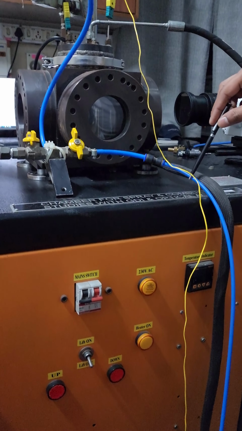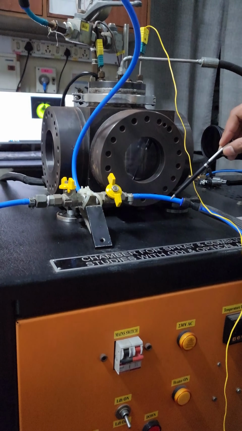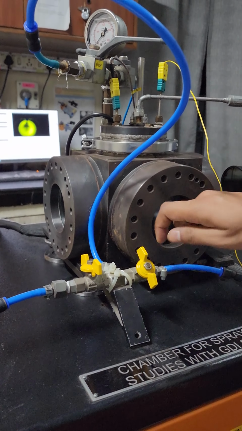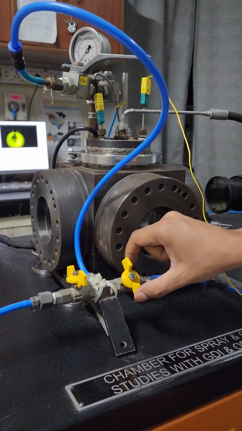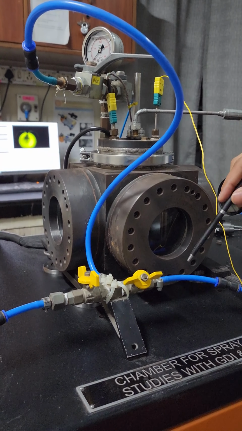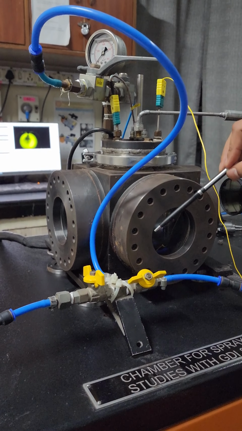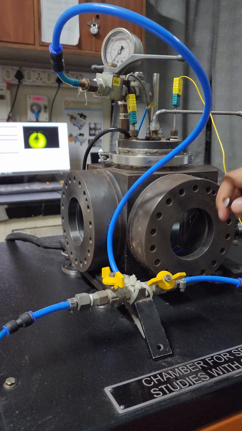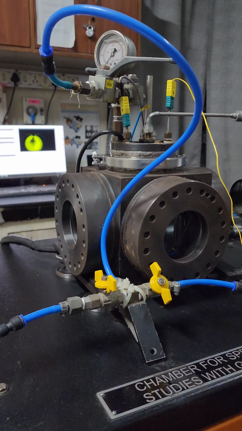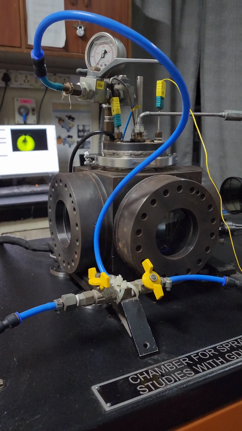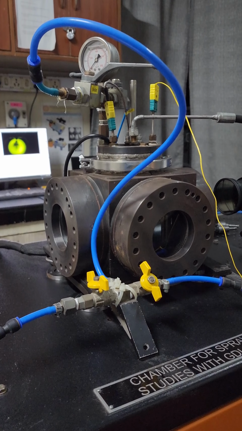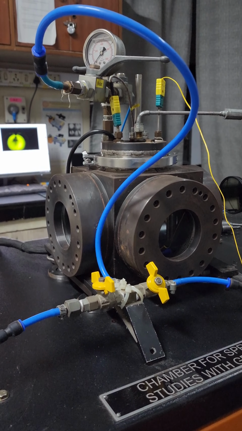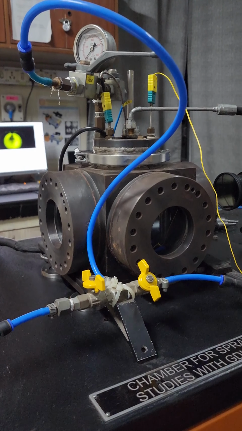This one is the nitrogen line, which is connected through the common line provided by the institute. This nitrogen line is controlled by these valves. This valve is used to allow and block the flow of nitrogen into the constant volume combustion chamber. Using this nitrogen line, we can pressurize the constant volume combustion chamber to any given pressure, 4 bar, 5 bar, 6 bar, that is similar to the actual pressure inside the engine.